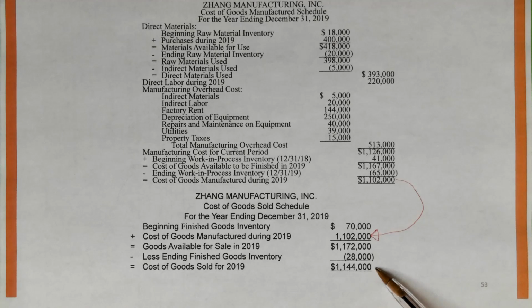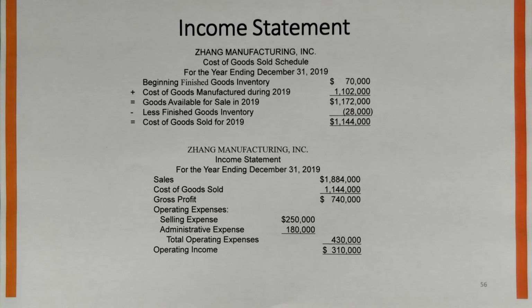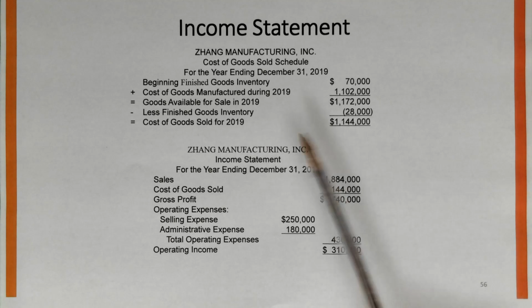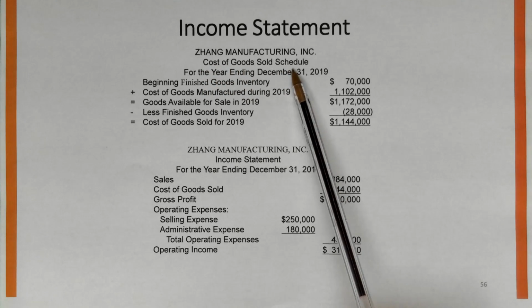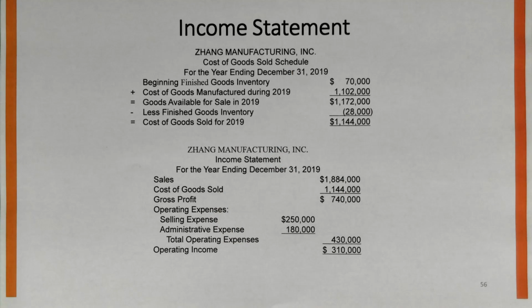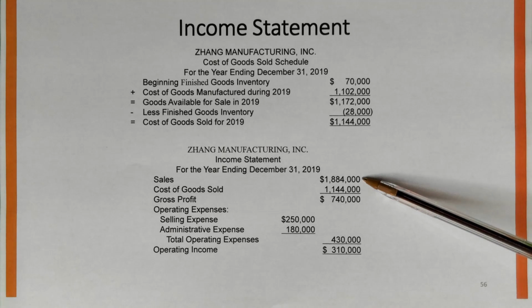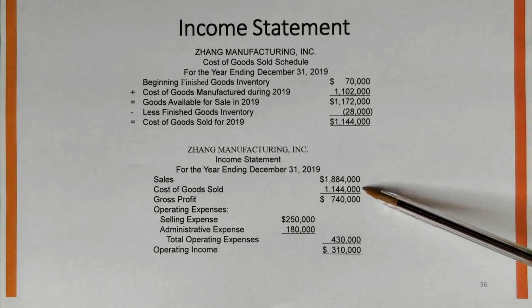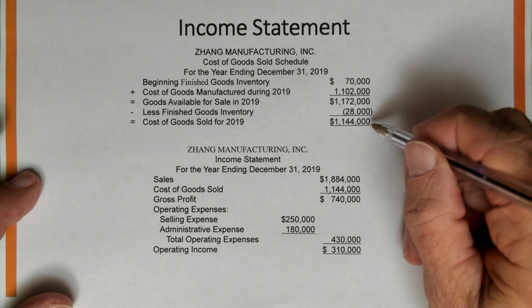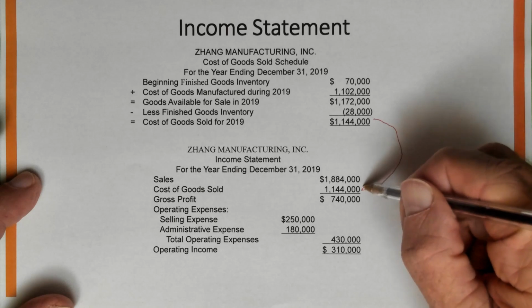This cost of goods sold for the period needs to be placed on the income statement, which we're going to do next. So here's our income statement for Zhong Manufacturing. It's the second schedule here. We've got our income statement down near the bottom, and the reason I placed it near the bottom is I wanted to show the cost of goods sold schedule that we just completed at the top of this slide. To complete the income statement, we begin with sales like we normally do, and then we subtract cost of goods sold, and the cost of goods sold comes from the cost of goods sold schedule. There's where it comes from.